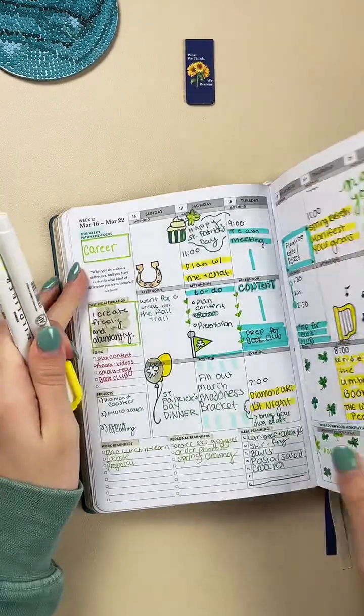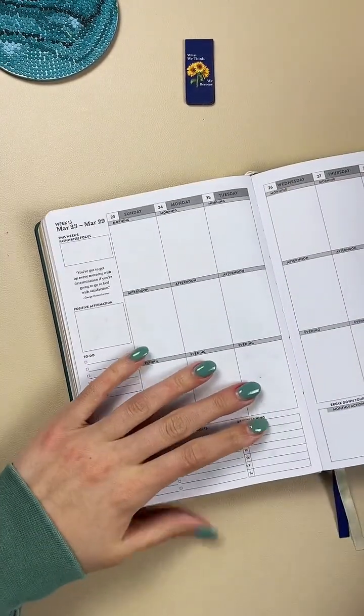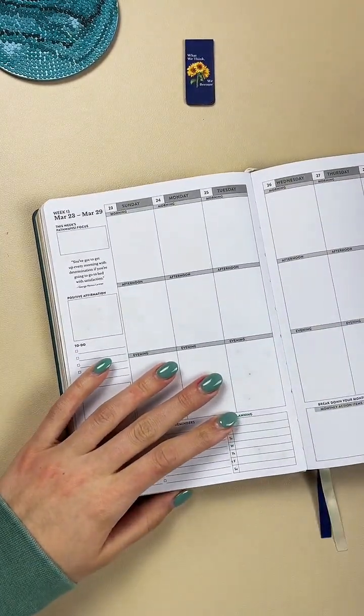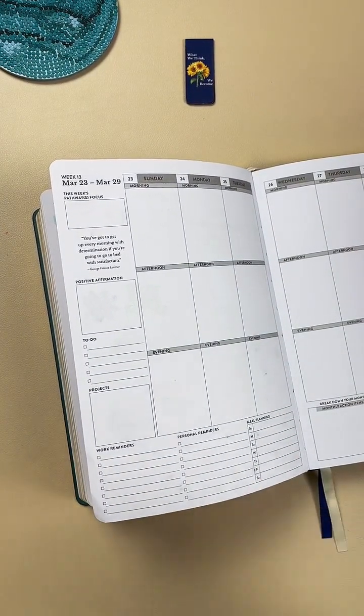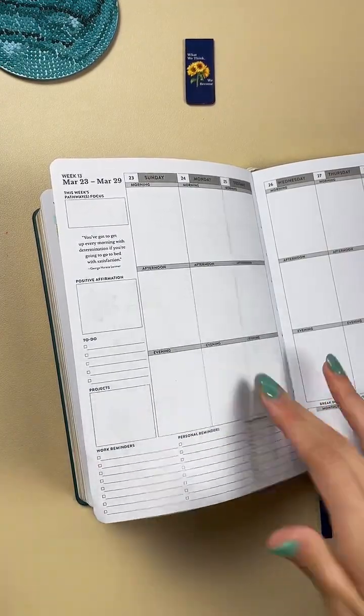And for this week, I'm going to carry over career. And the reason I like to carry it over is to really build that consistency over time. So I'm focusing this month on that part.